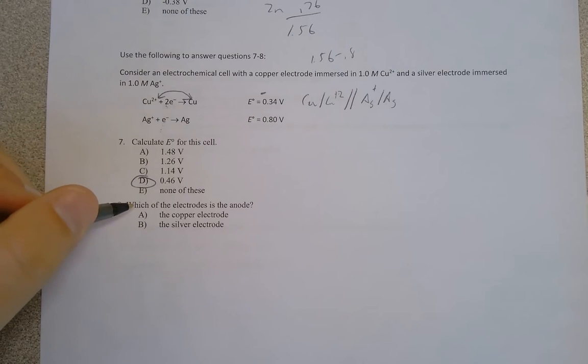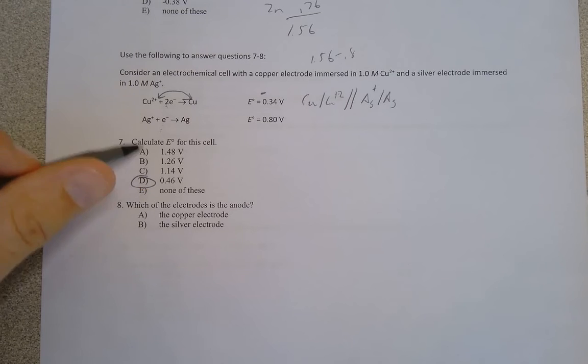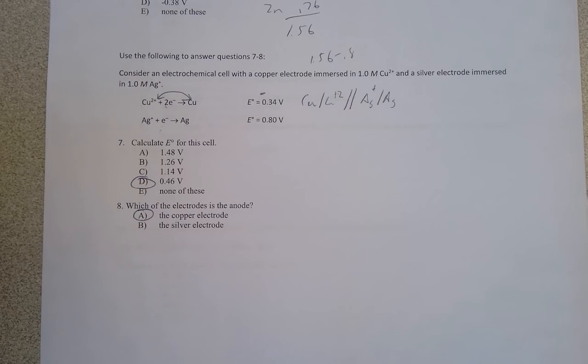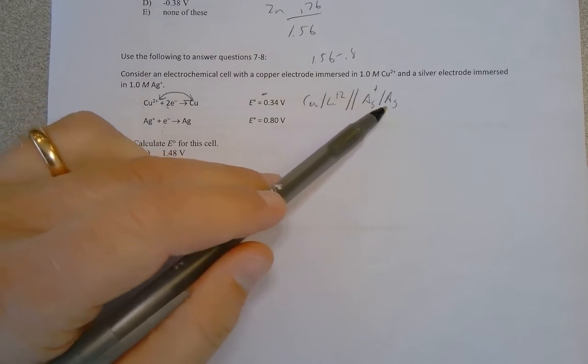Which of the electrodes is the anode? Which of those is the anode? Oxidation happens at the anode, so that's the one that we flipped. So the copper electrode is the anode. The silver electrode, we have reduction taking place.